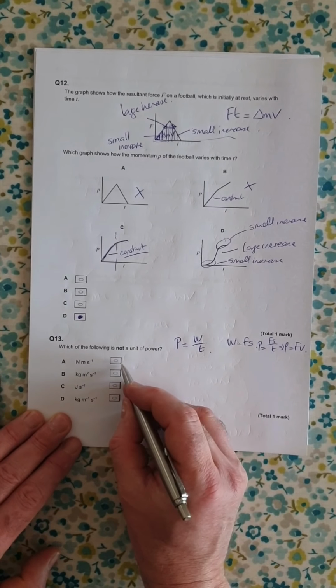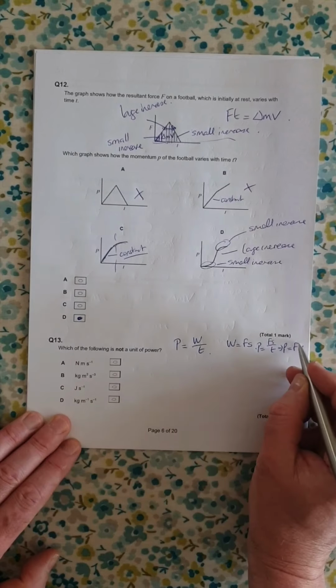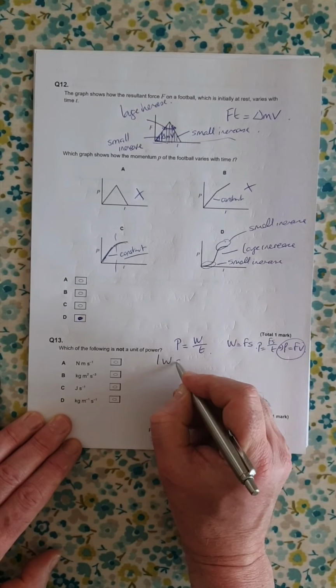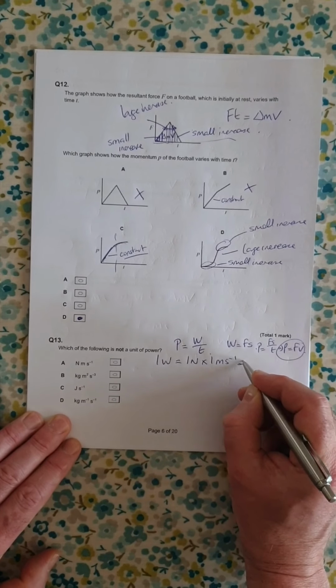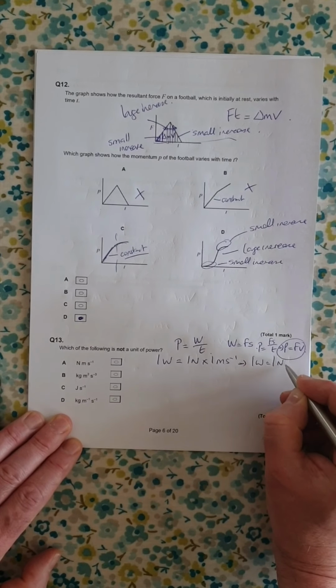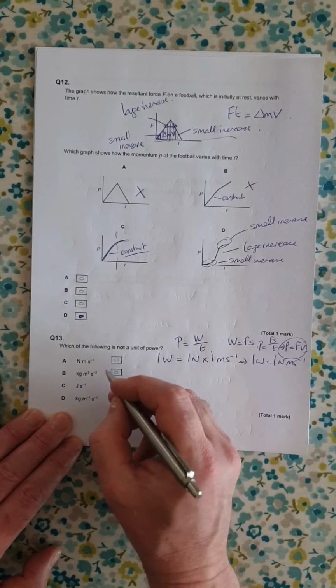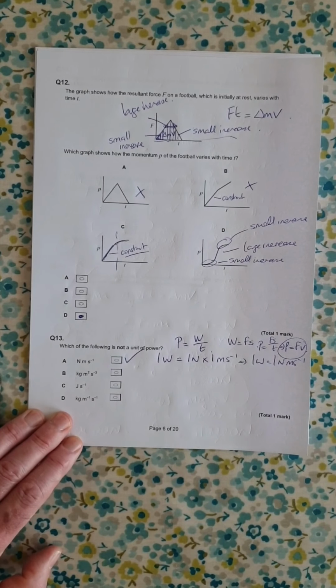So for the first one, what can we say? We can say, using this equation, 1 watt is the same as having 1 Newton multiplied by 1 meter per second, to give us 1 watt is equal to 1 Newton meters seconds to the minus 1. So this one is fine.